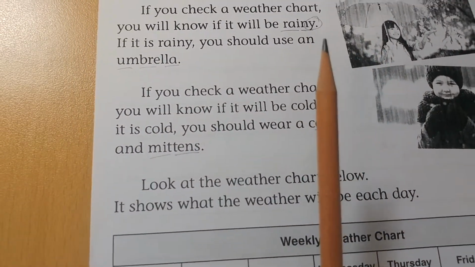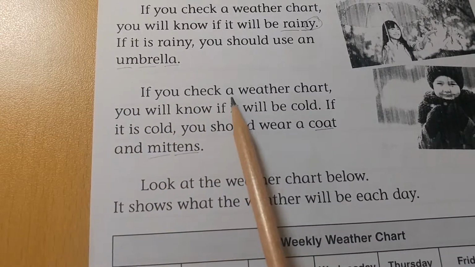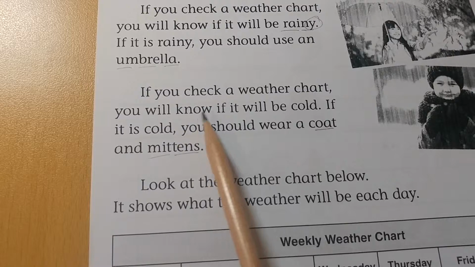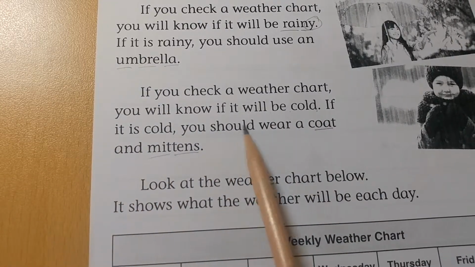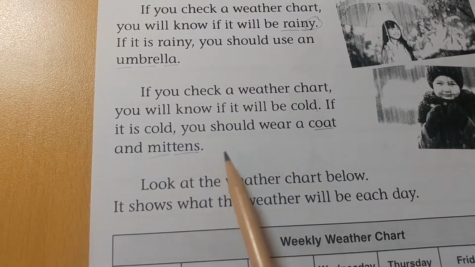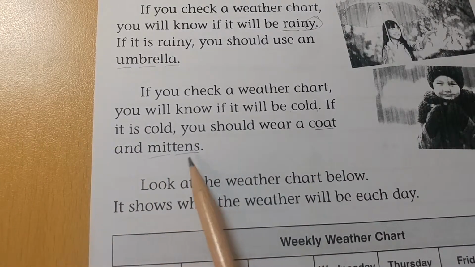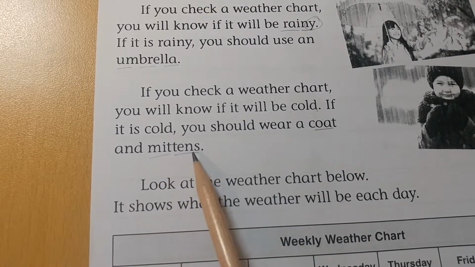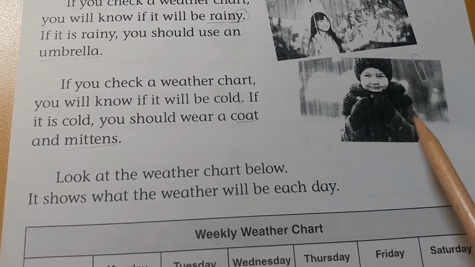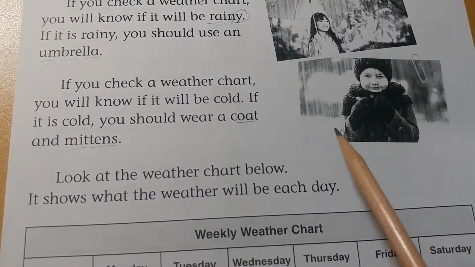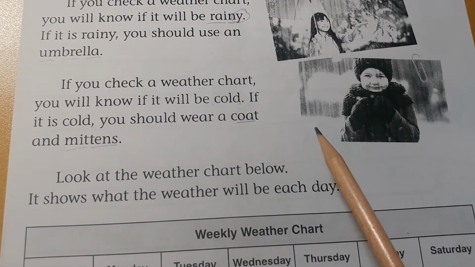Let's read the next paragraph. If you check a weather chart, you will know if it will be cold. If it is cold, you should wear a coat and mittens. You see this word? Mittens. It has 2 syllables. Mittens. Can you see her mittens? They look very warm, right? Can you see her coat? It looks nice and warm.